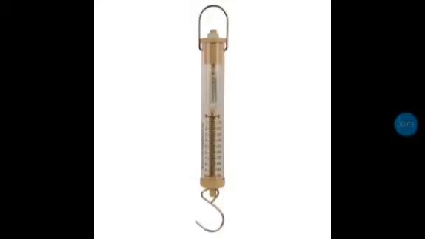Now let's see the derived physical quantities and how they are measured. This is the spring balance. Spring balance is also known as Newton meter, and it is used to measure force.